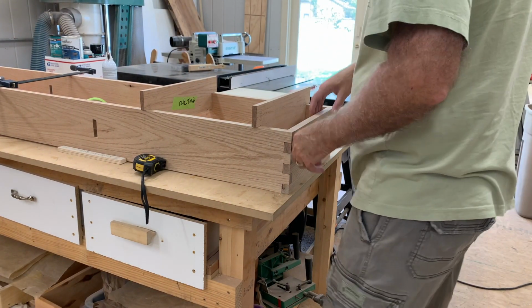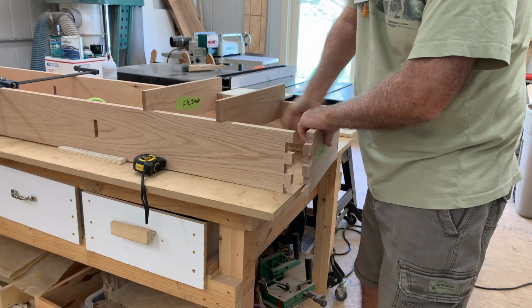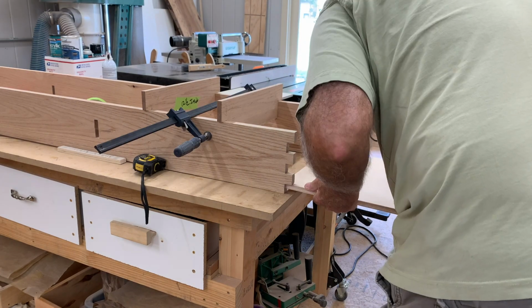All right, so we cut our plywood to size. So what we're going to do is take off the end and see how it fits.